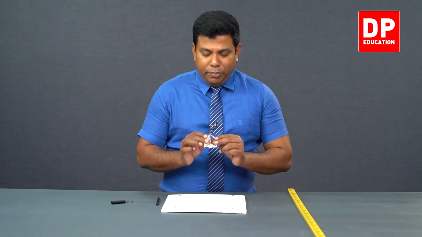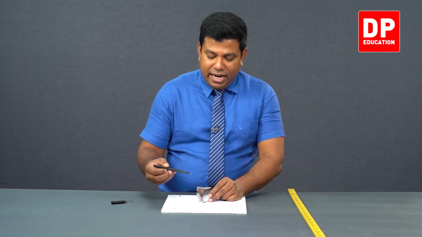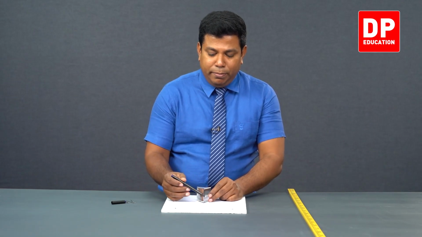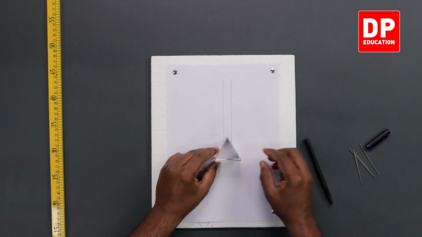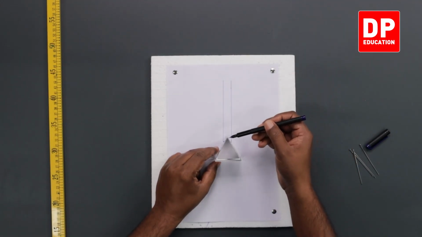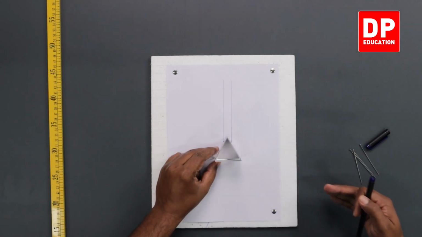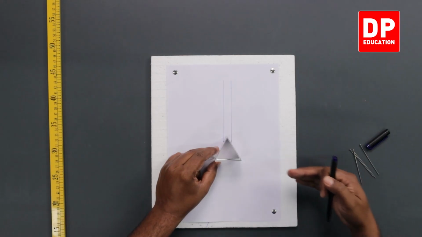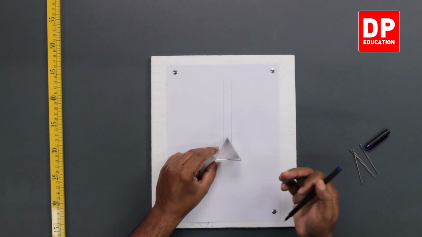So, now we will keep the prism such that the angle that you want to measure, the prism angle, has to be in between the 2 parallel lines that you have drawn. And what we are going to do now, a ray that comes this way will reflect on this side of the prism. So, I am going to watch from this side how that reflects.